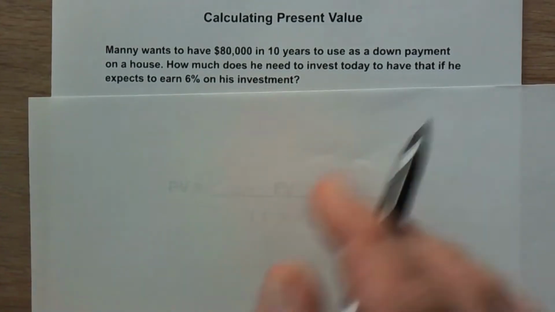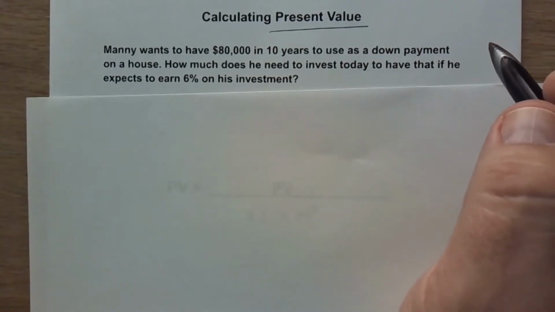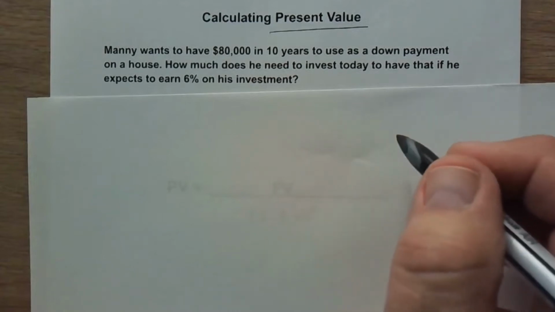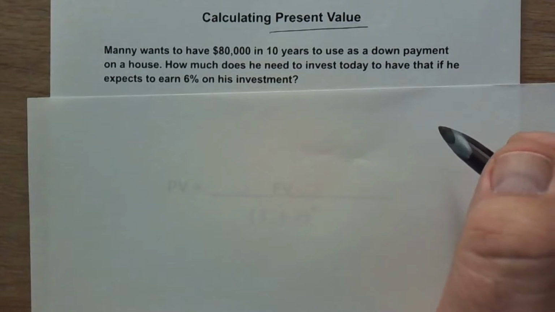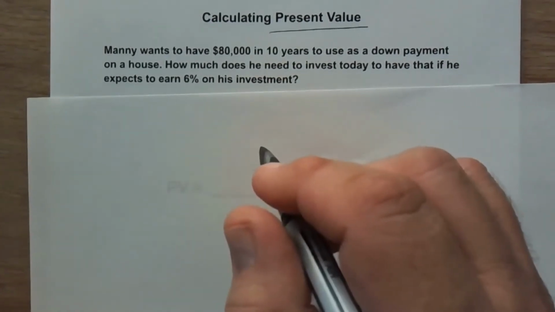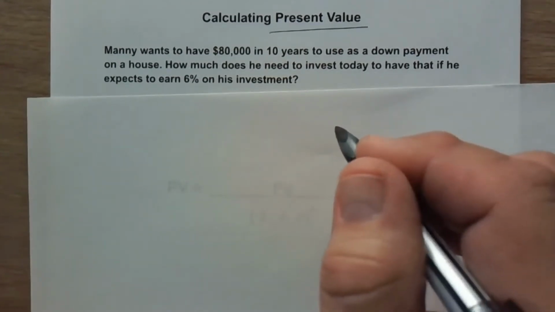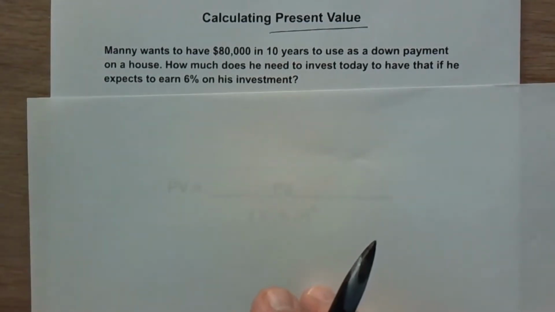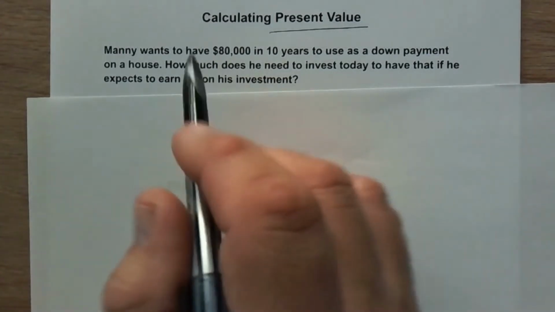If you were trying to figure out the present value of a particular investment, in other words, how much money do I need to put away today to have a certain amount of money at a certain future date at a certain interest rate, how do you figure that out if you don't have a financial calculator? Well, I'm Professor Capko, and I'm about to show you how to do that. It's really not that hard, and if you watch all the way to the end, you'll be an expert at this. So let's look at this problem here.